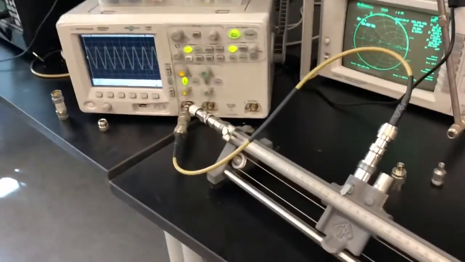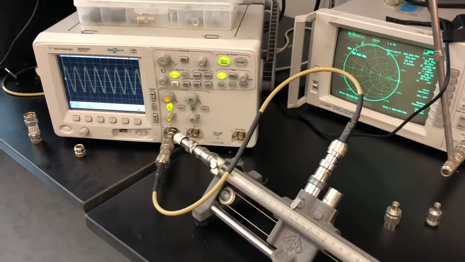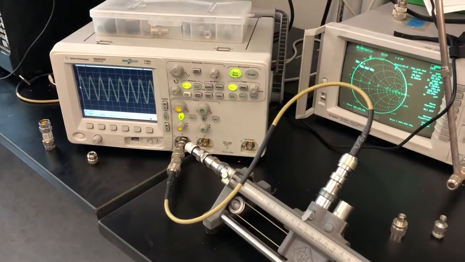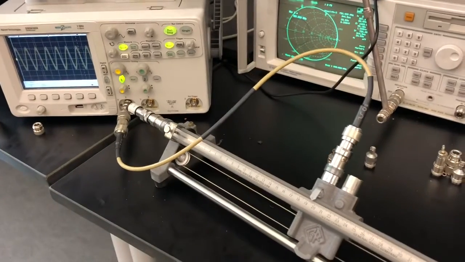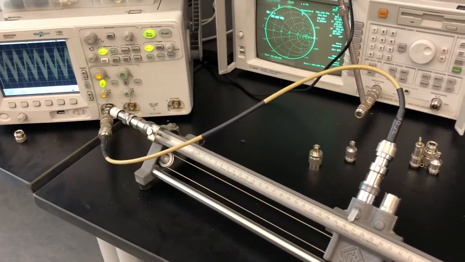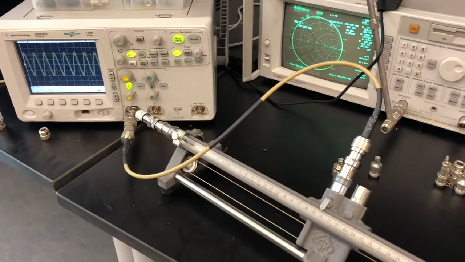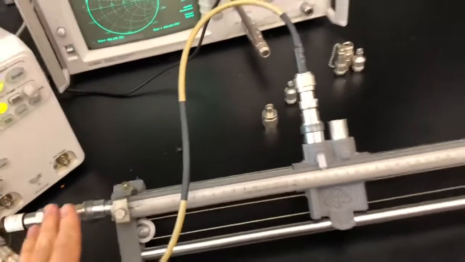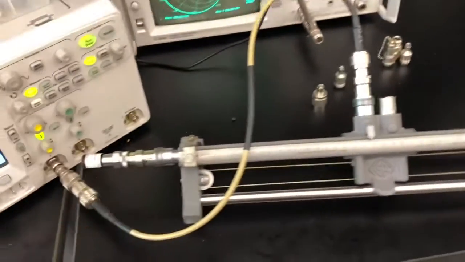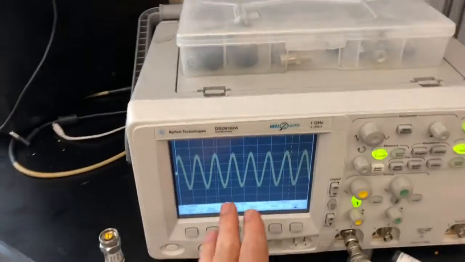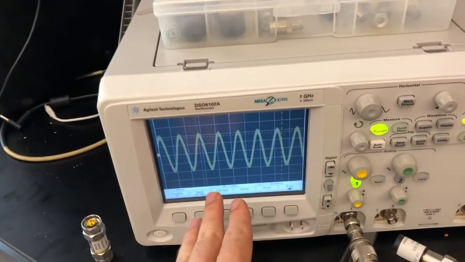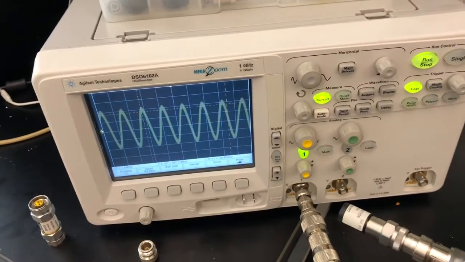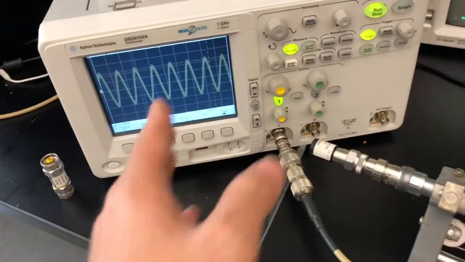I'm changing it, as you see, but I don't see any change there. Why? Because it's already matched, and I'm just adding and subtracting some electrical length, but the whole system is matched to 50 ohm, and I won't see any mismatch on the screen to be able to measure wavelength from that mismatch, going to max or min.